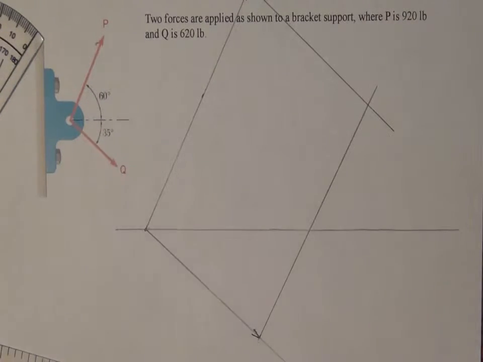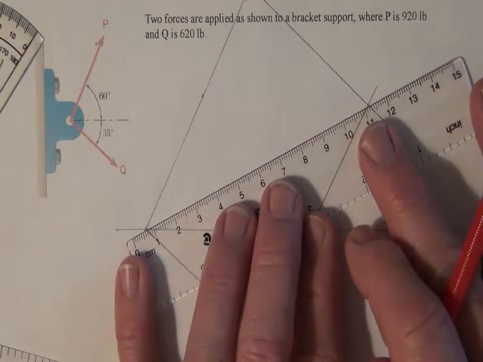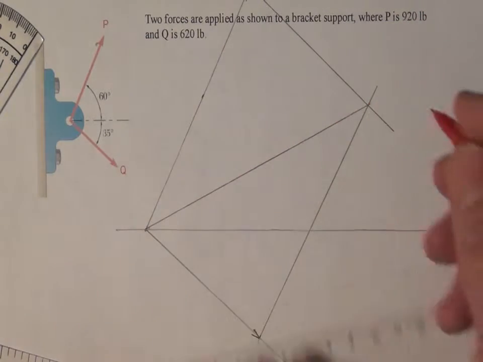And where they cross is the sum, a resultant of these two vectors.